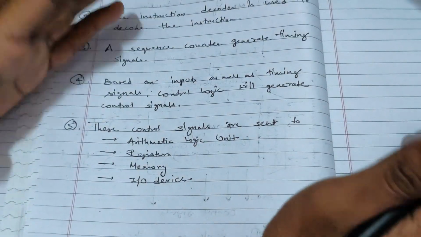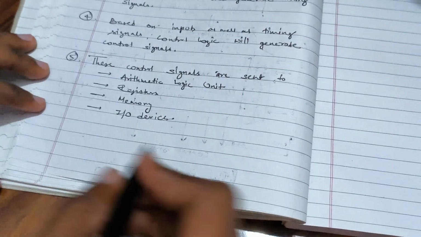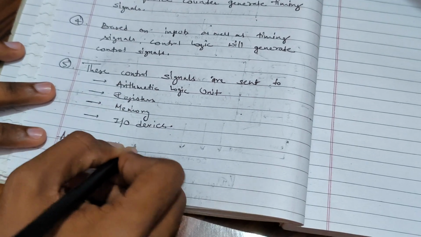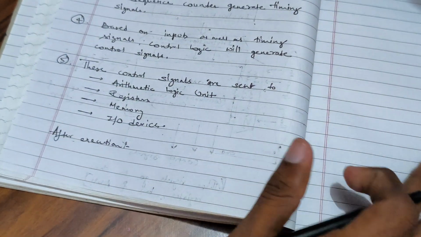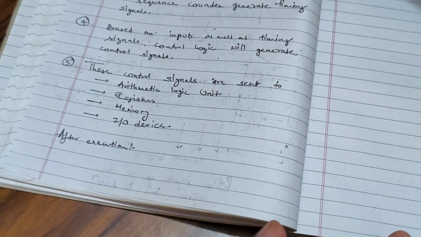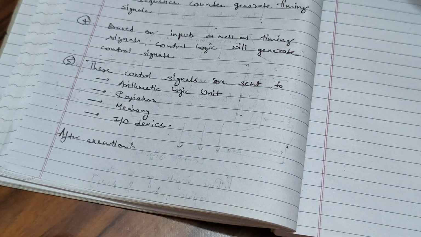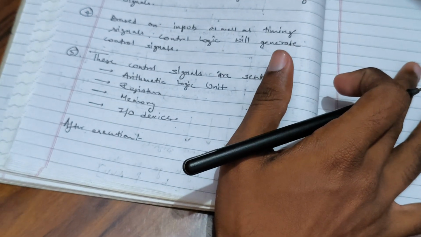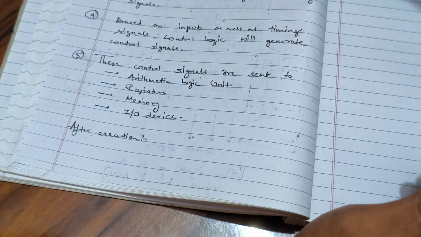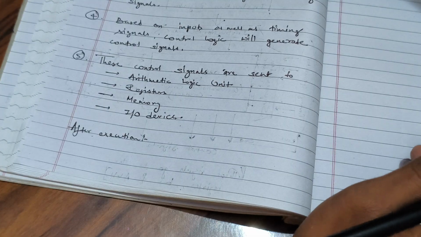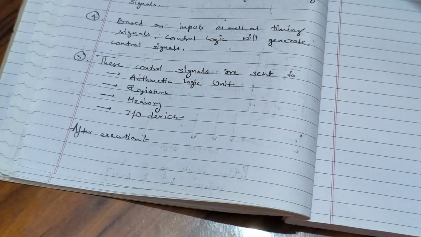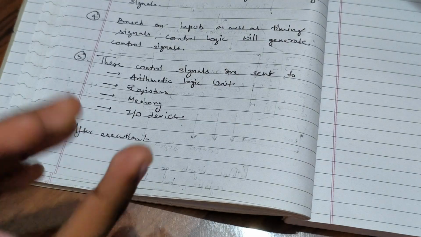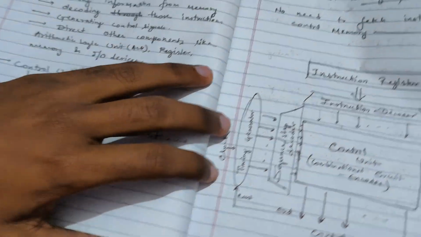Now, what happens when the execution is completed? After the execution, it can be guessed easily as well. An end signal is generated, and the sequence counter is now reset. Reset means it goes back to its initial position, which is 0. So now the system becomes ready for executing the next instruction. So we have executed a task, the end signal is generated, after which the counter is reset to 0.